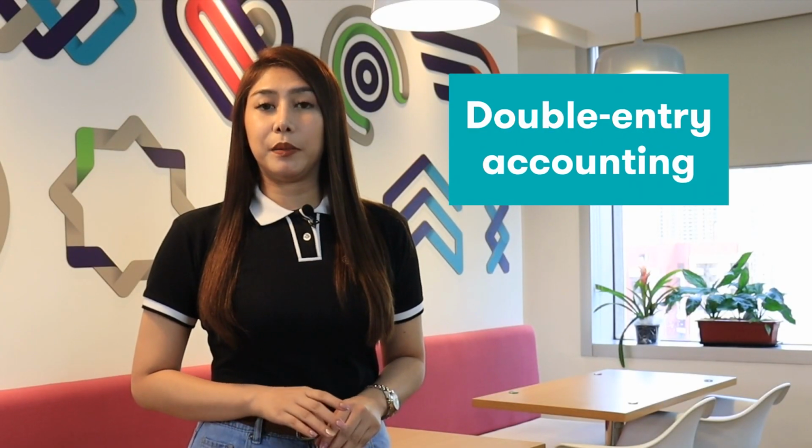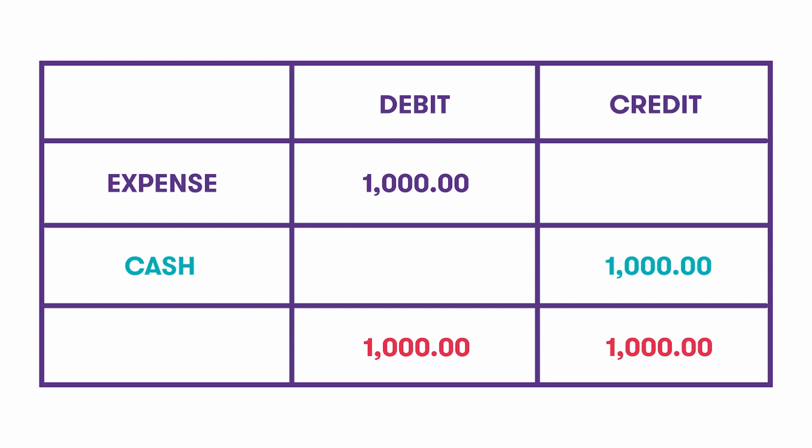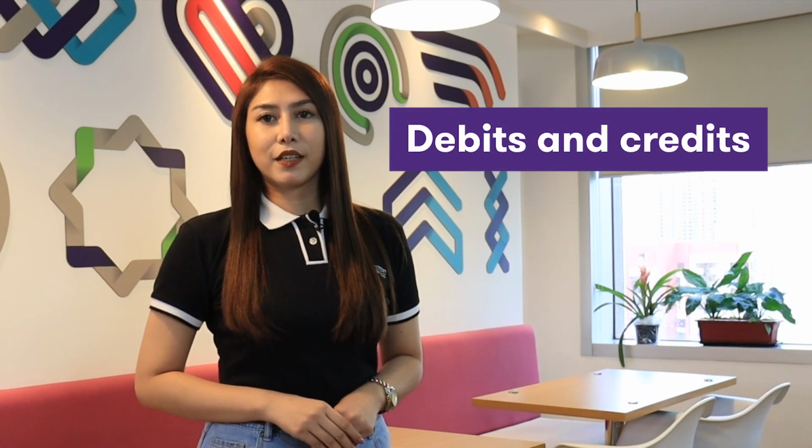Double entry accounting means every transaction entered in your accounting system or ledger will affect at least two accounts. For every debit entry you make, you will need to make a corresponding credit entry. This ensures that your account remains balanced. While sole proprietors and freelancers may not need to employ double entry accounting, small and growing businesses will be better served by doing so. Debits and credits are used to record all your small business bookkeeping and accounting transactions.